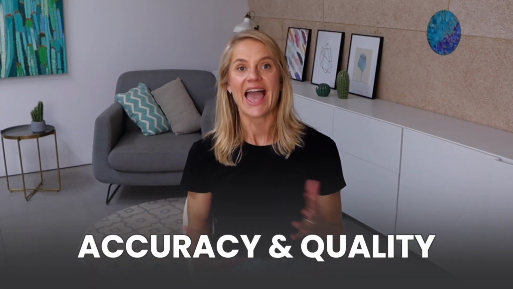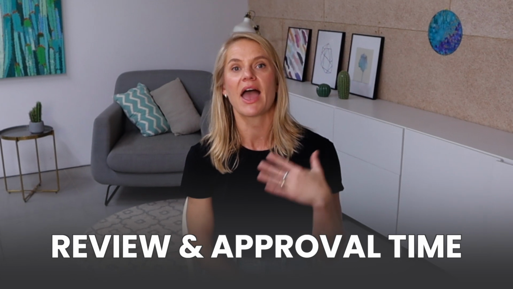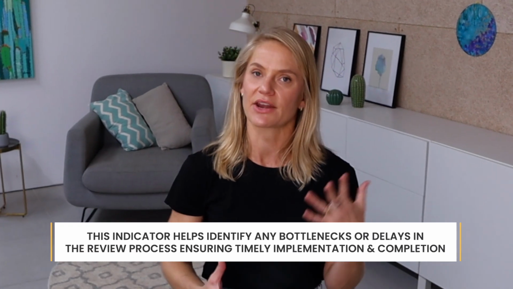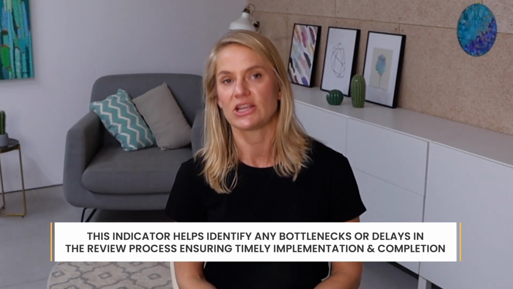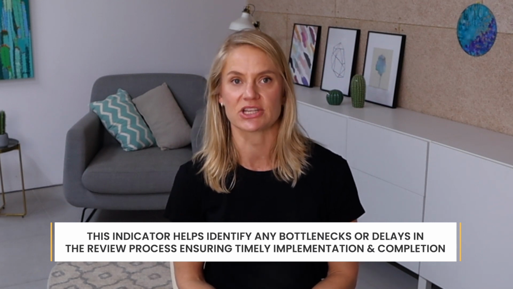Accuracy and quality. The accuracy and quality of the created SOPs. Assess indicators such as adherence to organizational standards, clarity of instruction, and alignment with best practices. Review and approval time. The time taken for the review and approval process of new SOPs. So this indicator helps identify any bottlenecks or delays in the review process, ensuring timely implementation and completion.